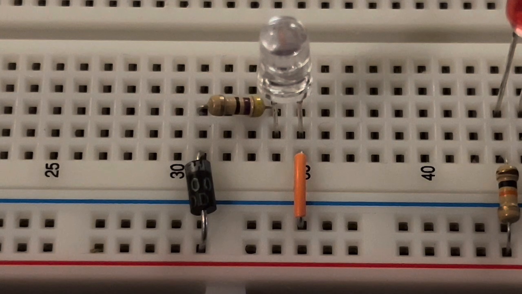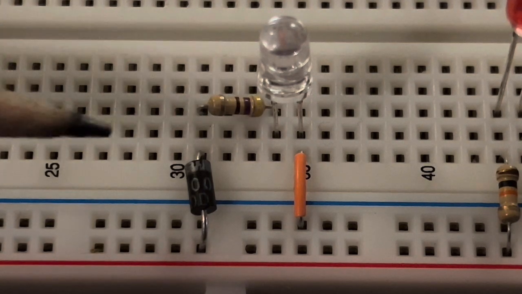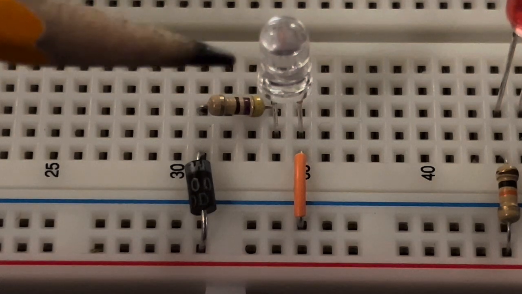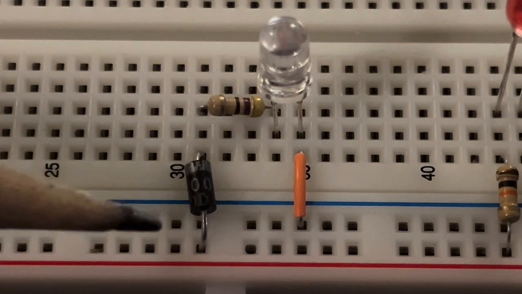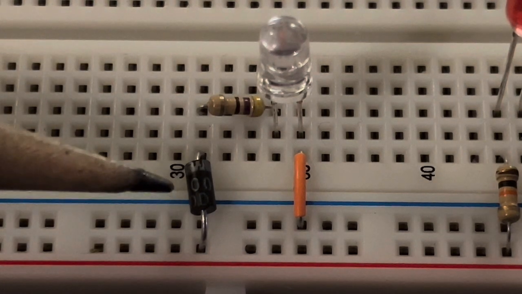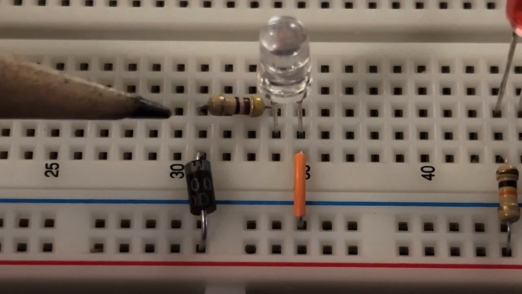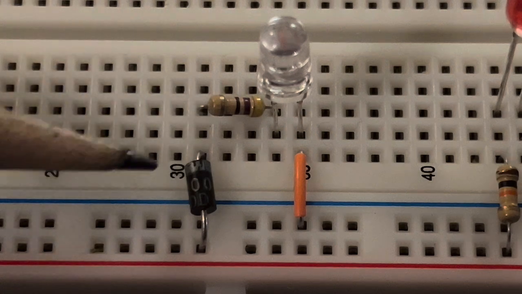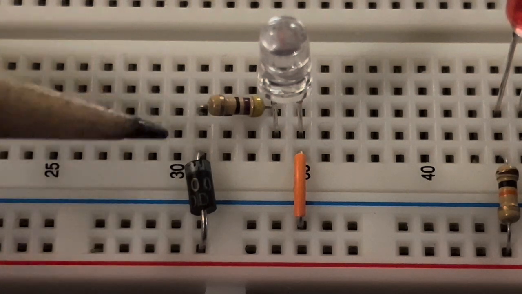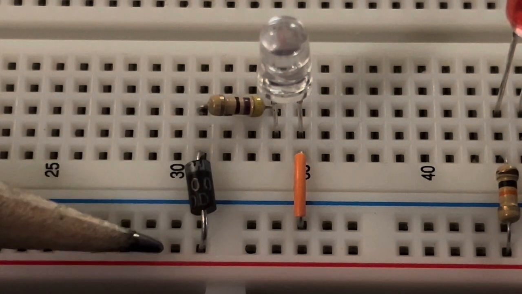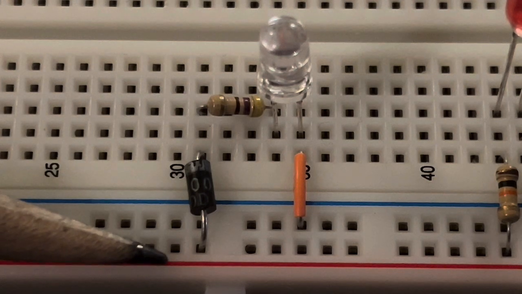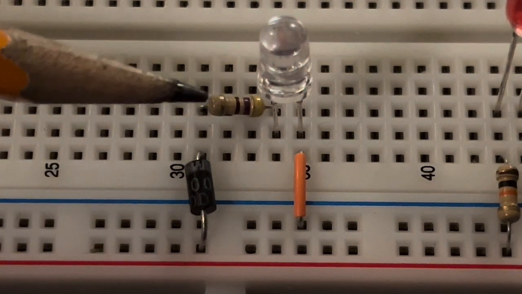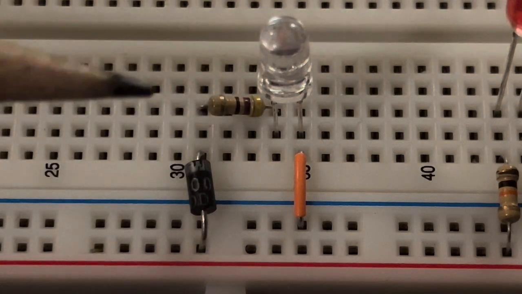For my second circuit, there are 2 passive components and 1 active component. The 2 passive components are a diode and a 470 ohm resistor. The diode stops the flow from returning into the positive lead, and the resistor stops the LED from blowing.